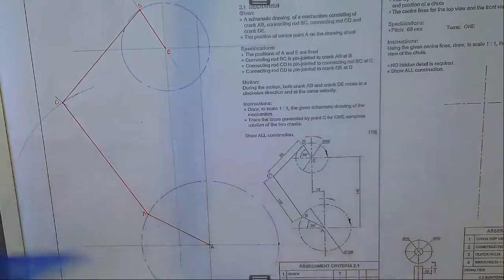There you go. So these are the given points with regards to our system in terms of the mechanism.